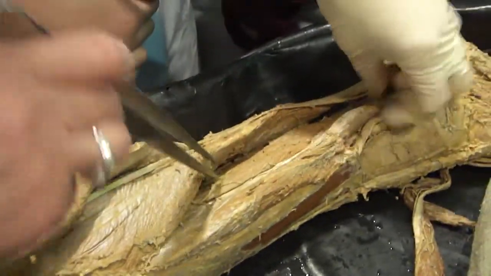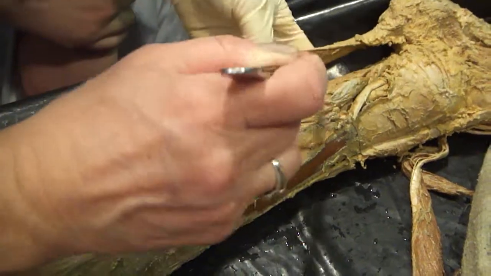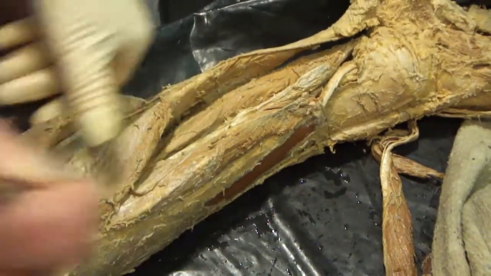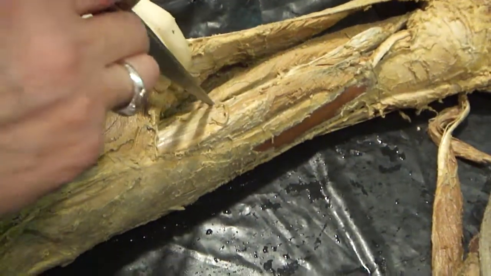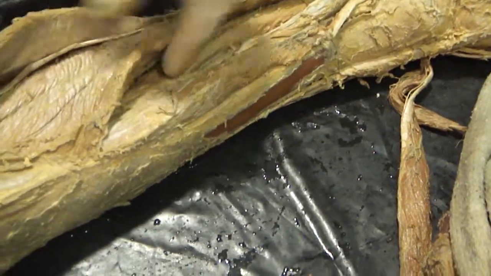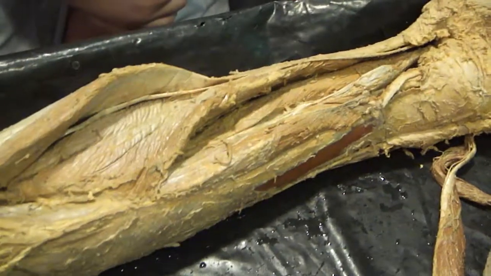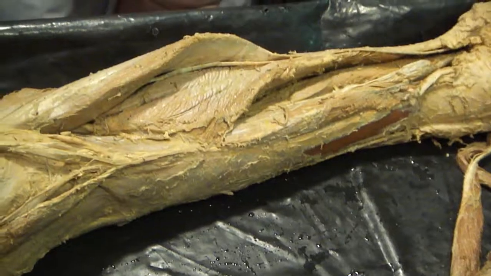Vessels and nerves have been removed here. The student who prepared this cut these vessels and nerves. This will be the inferior opening, superior opening, inferior opening. And one opening lies just in the interosseous membrane, the anterior opening.